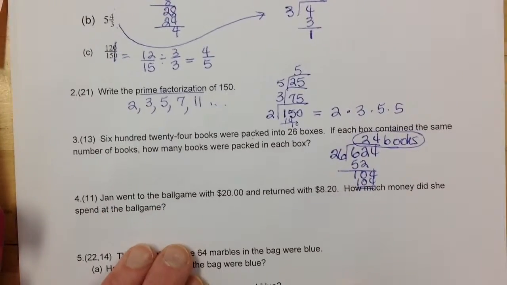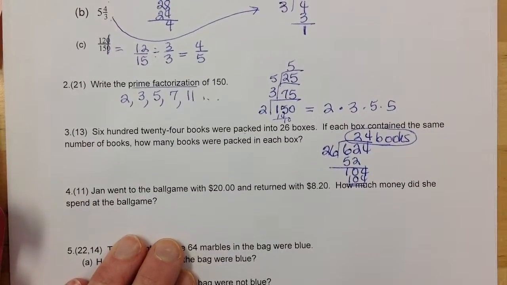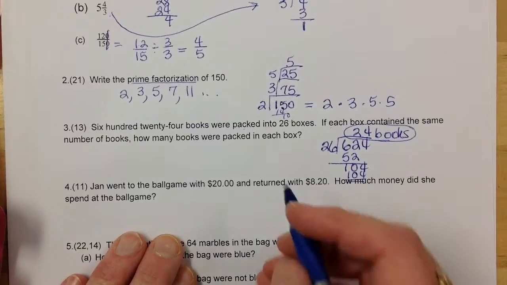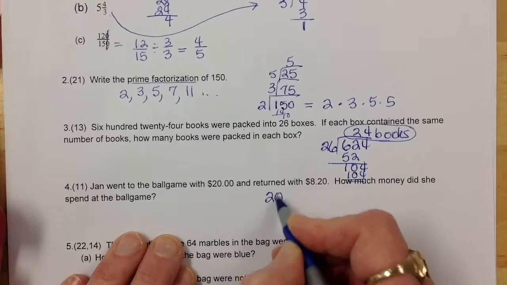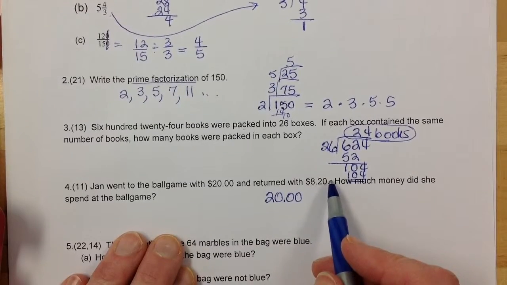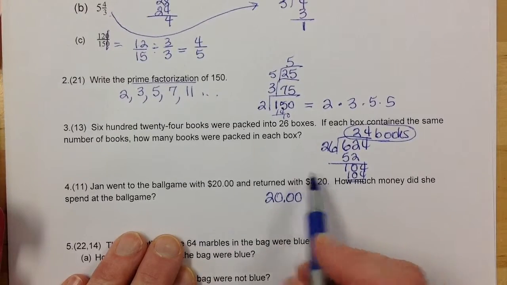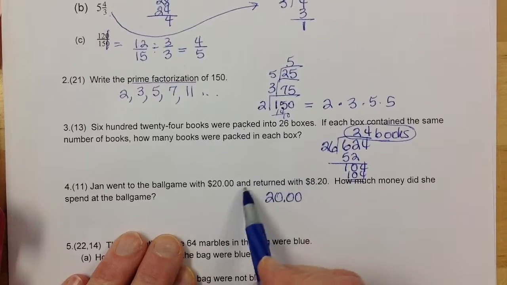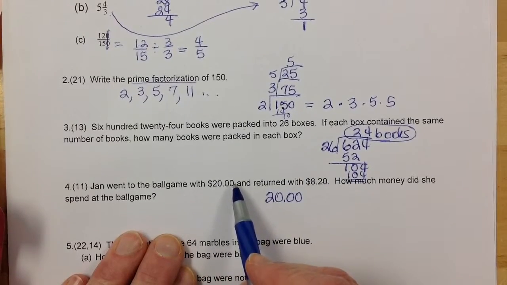Number 4. Jan went to the ball game with $20 and returned with $8.20. How much money did she spend at the ball game? So she started with 20, and she was left with $8.20. So whatever she spent is, if you take this from this, that's the amount that she would have spent.